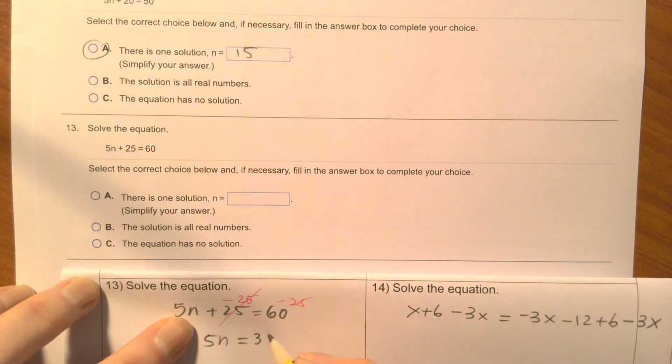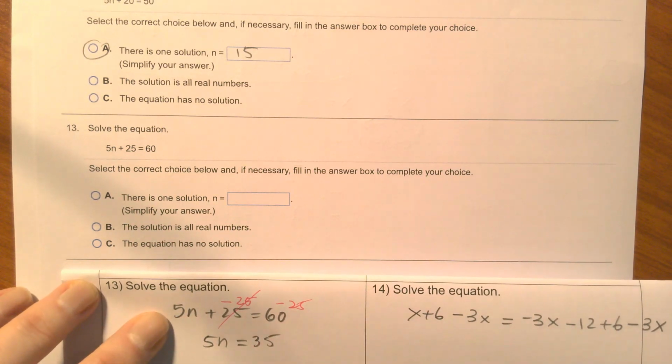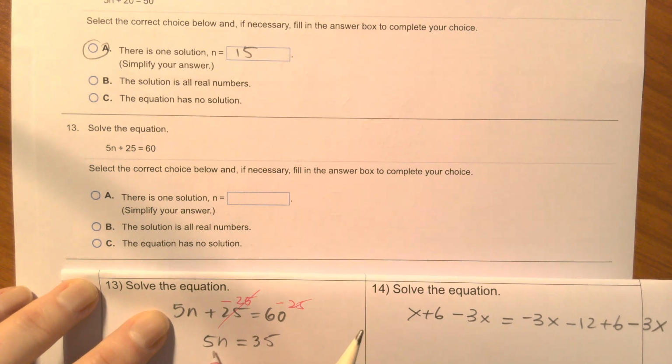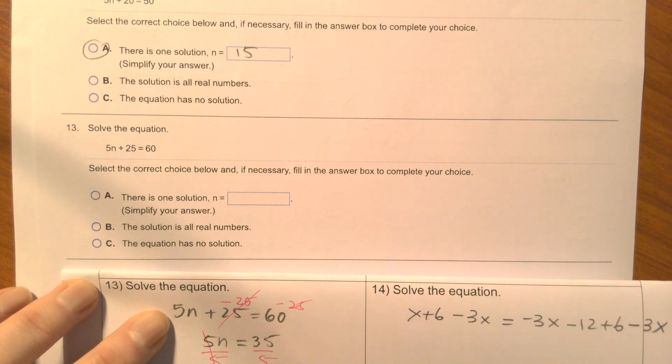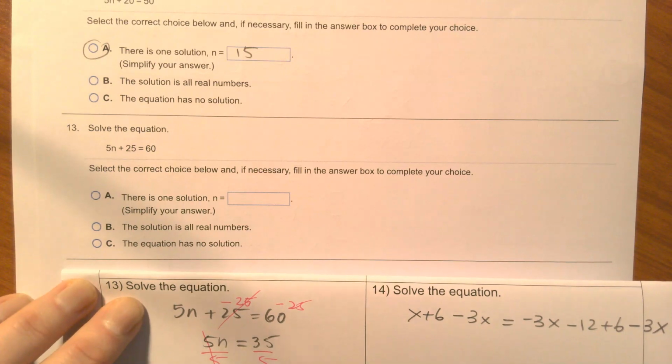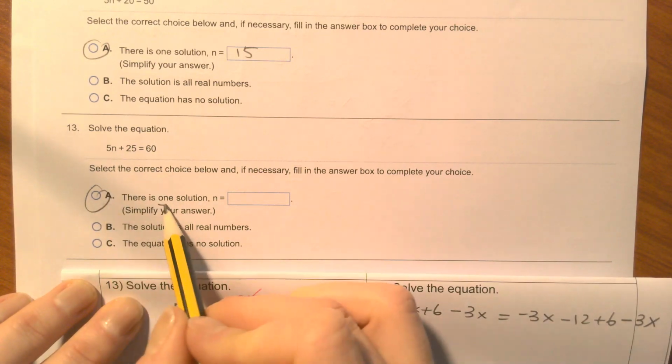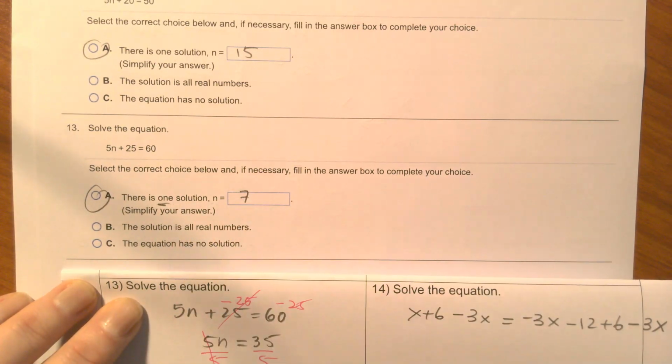And that would be 35. 5 times n. N wants to be alone. What's the opposite of times? 5 times n. Divide by 5. That's 1n equals 7, so n equals 7. So there is one solution, and that one solution is 7, n equals 7.